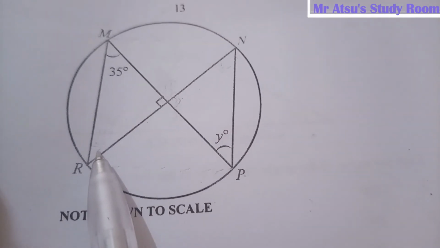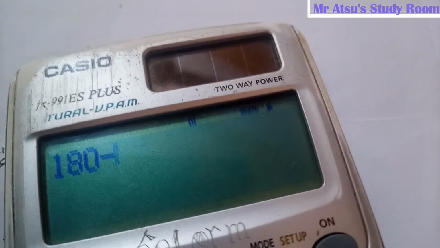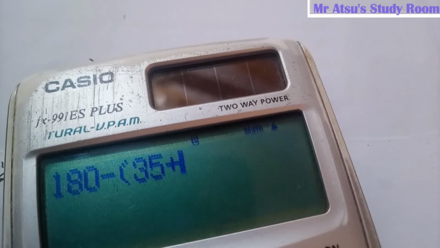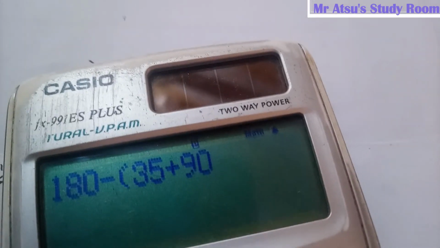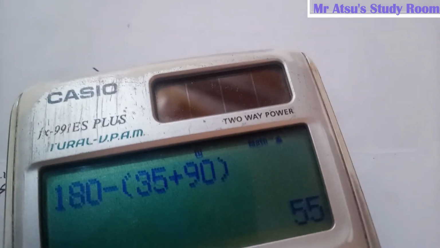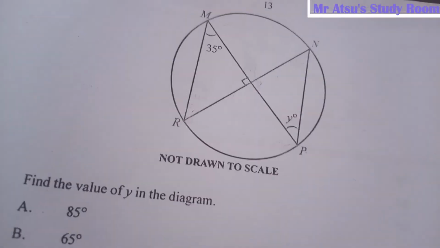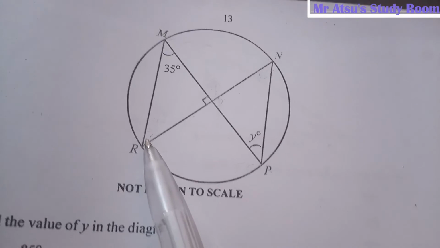So we can find here 180 minus 35 plus 90, which already is 125. So 55. It means that this angle here is 55.